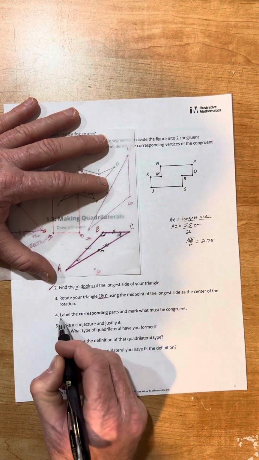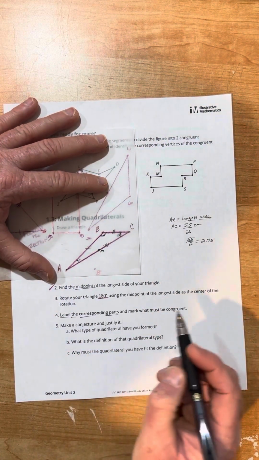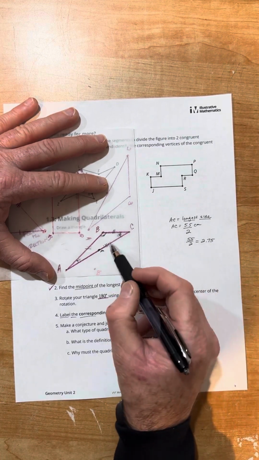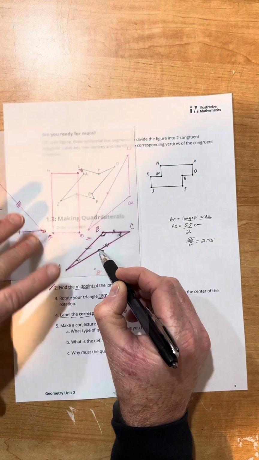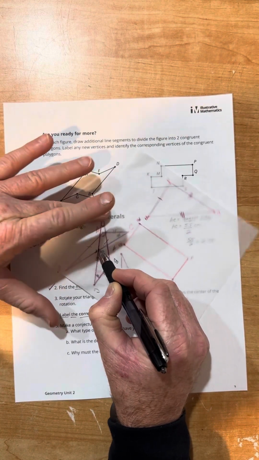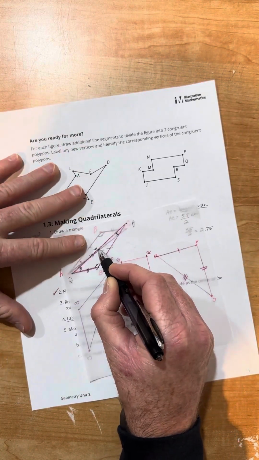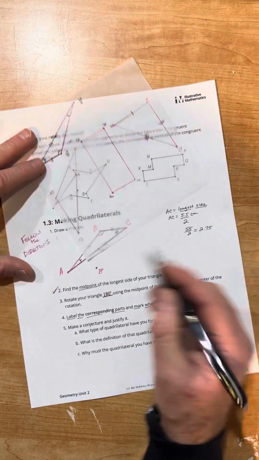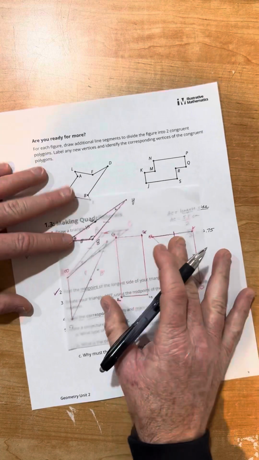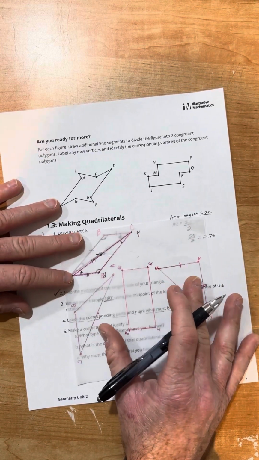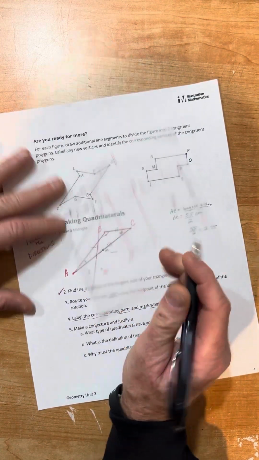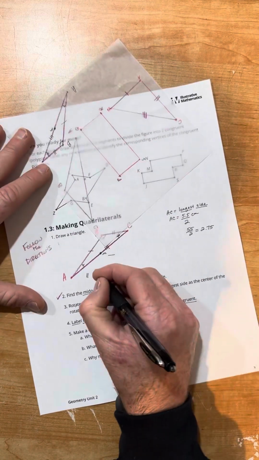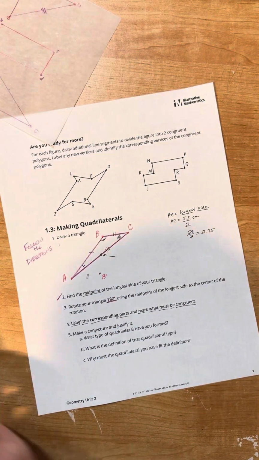Next up, you're going to have to label the corresponding parts and mark what must be congruent. So by labeling your patty paper, it makes this step super easy. This one's going to be 2. This one's going to be 1. This angle right here. Well, let's connect the dots here.